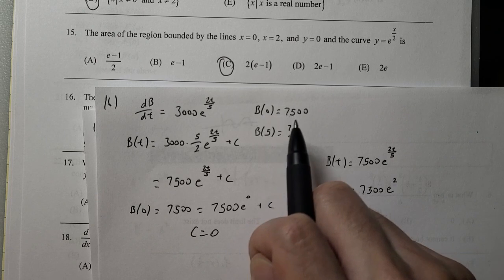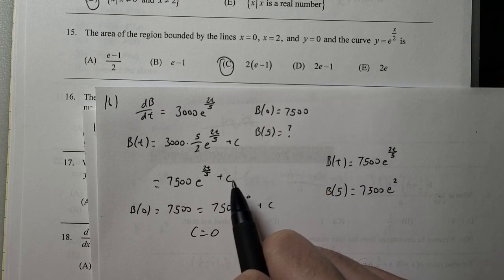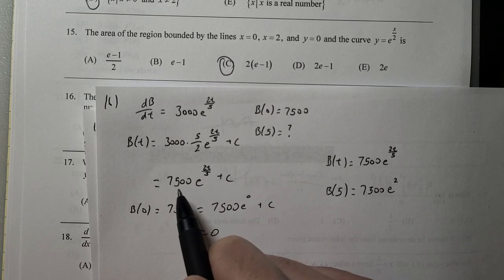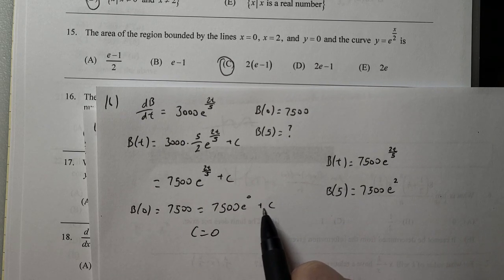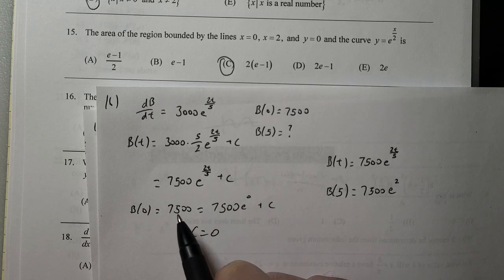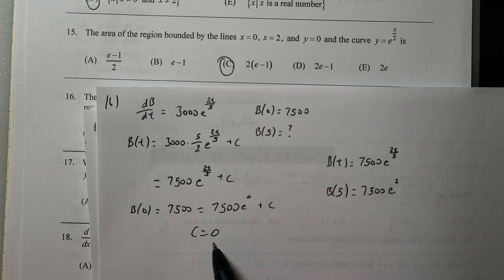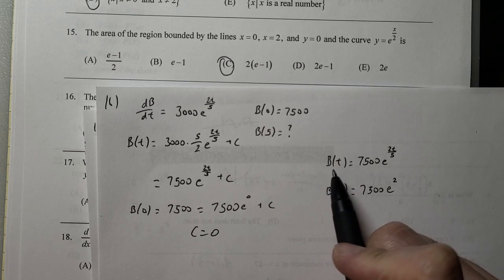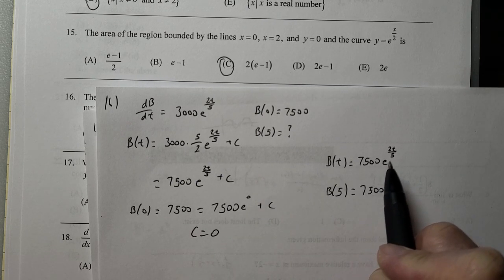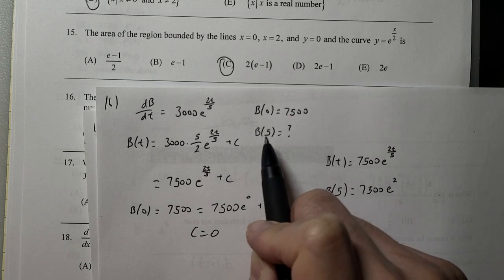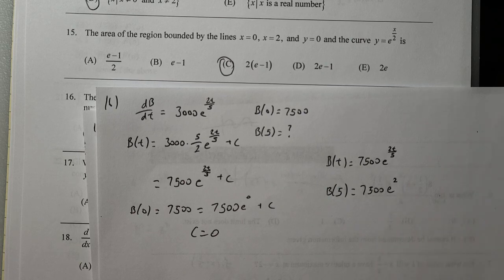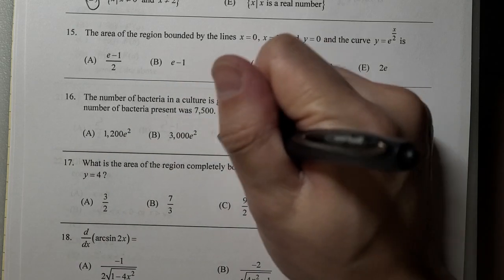They give us b of 0 is equal to 7,500, so we can use that to find this c. B of 0 is 7,500, which equals, we plug in t as 0, 7,500 e to the 0 plus c. E to the 0 is just 1, so we can subtract the 7,500 on both sides. We get c is equal to 0. So that's easy. B of t then, we plug in c as 0 there, is just 7,500 e to the 2t over 5. So we plug in 5 for b of 5. B of 5 is 7,500 e squared. So that is choice C.